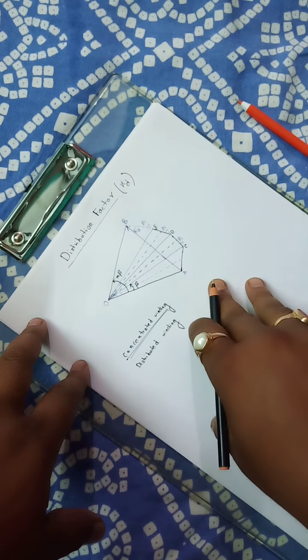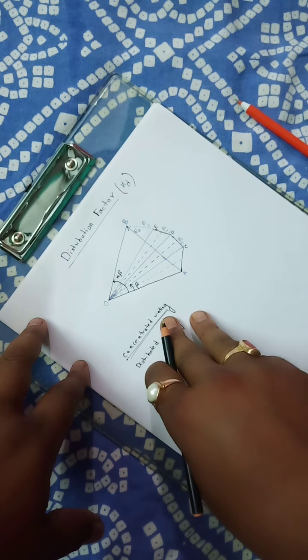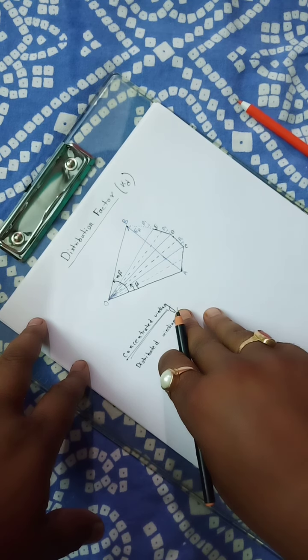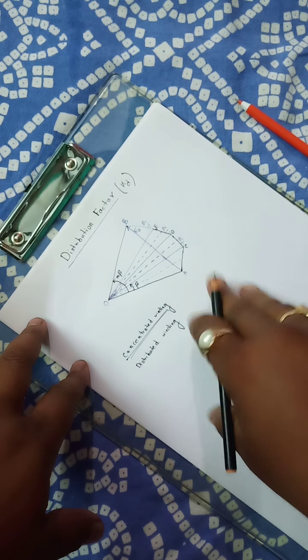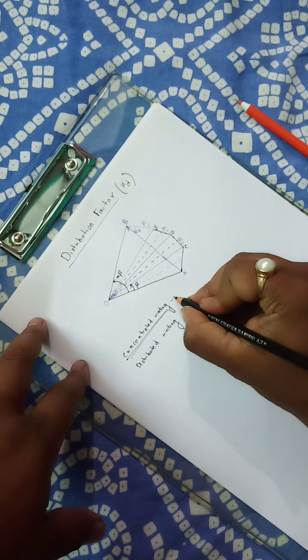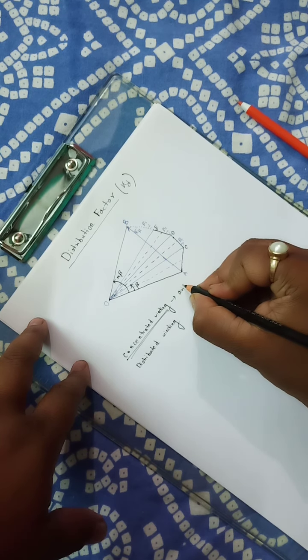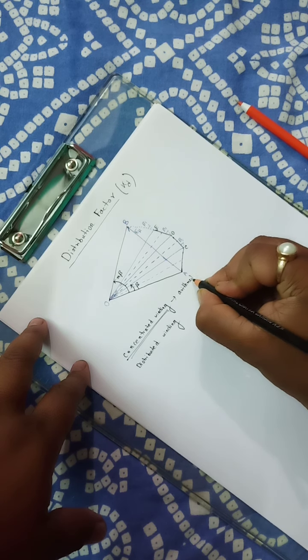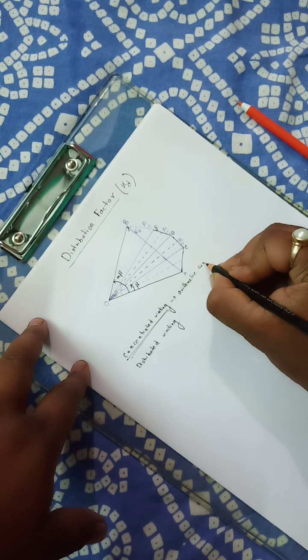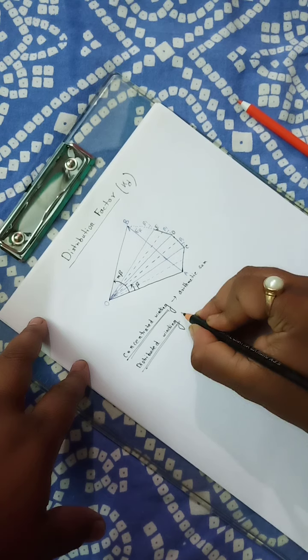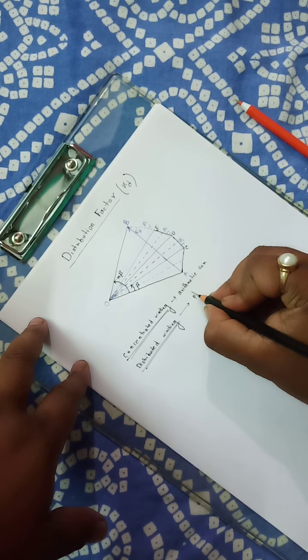So the resultant EMF of all the coils of one phase under one pole would be the phasor sum. That means in the concentrated winding it is the arithmetic sum, and in the distributed winding we have the phasor sum.